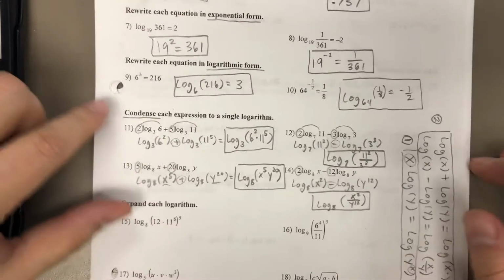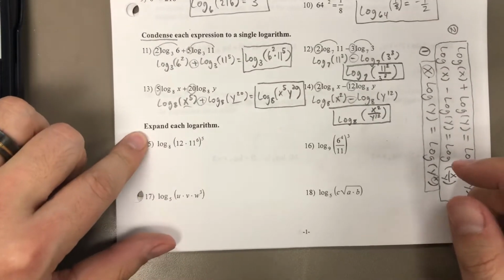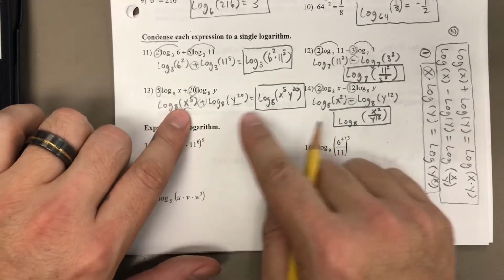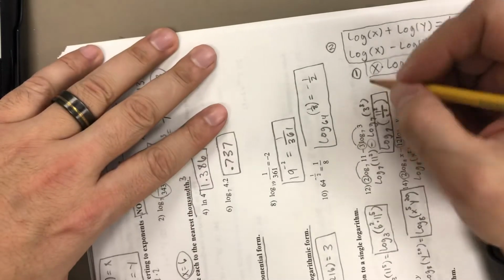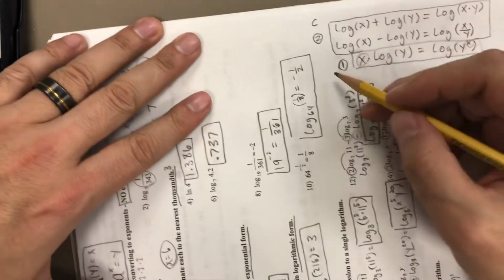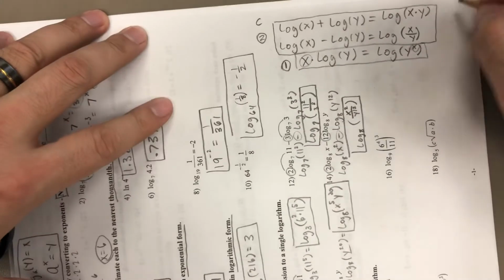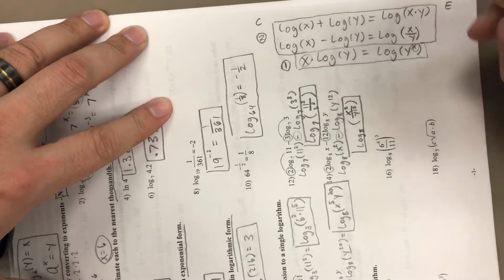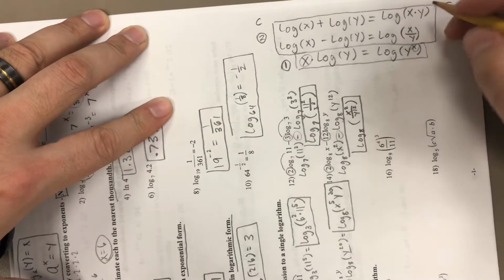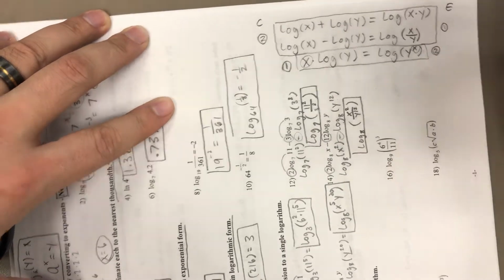Expanding the log. So condensing means turning it into a single log. Expanding takes it from a single log and expands it outwards. So we're going backwards on the steps. So if this is condensing, where you do this step first, get rid of the exponents first, and then get rid of the addition and subtraction, with expanding, you're doing the opposite. So you want to get rid of any multiplication and division first, and then get rid of any exponents next. So that's how it goes for expanding. So let's go ahead and do that.